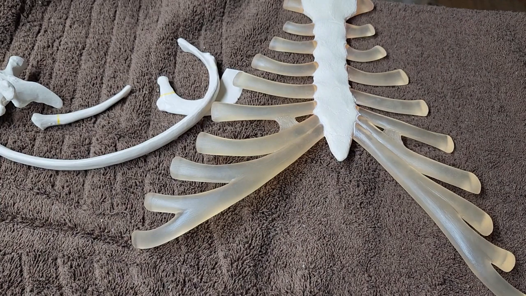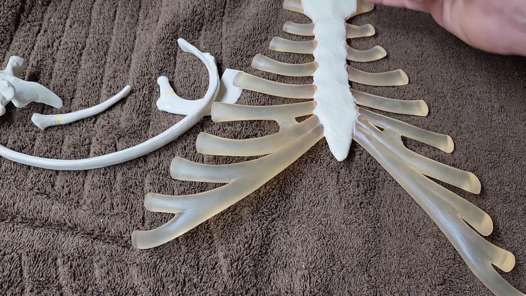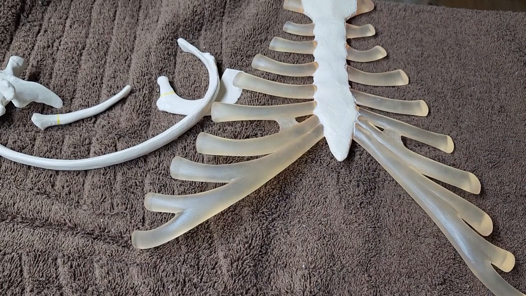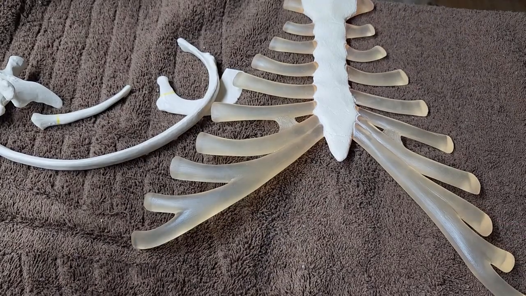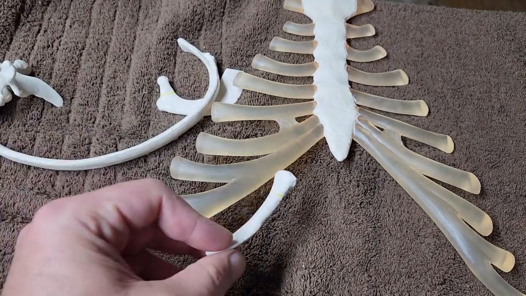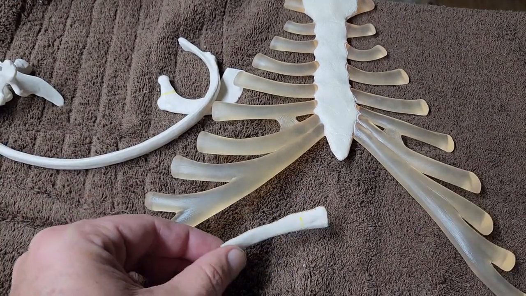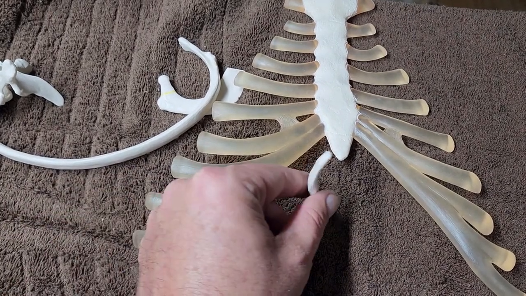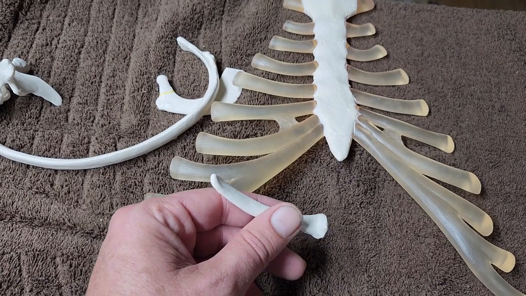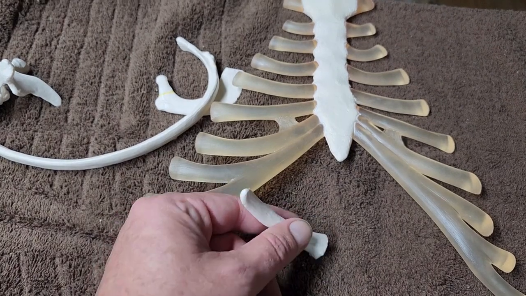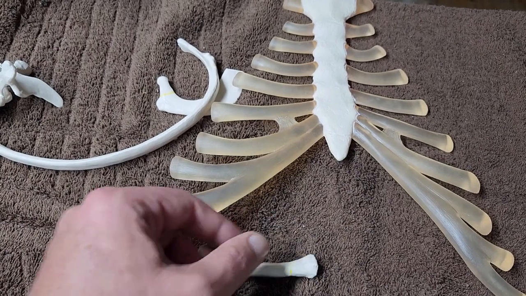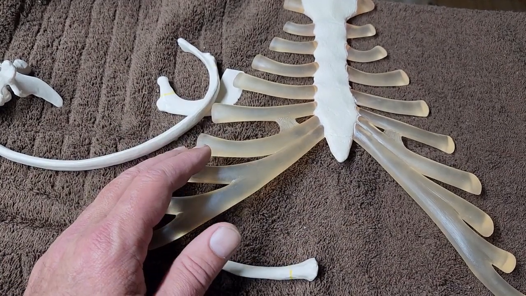So I have 12 pairs of ribs in total. The first 7 pairs are true ribs. Then the last 5 pairs are false ribs. And I know what you're thinking: wait, there's only 3 here. The last 2 pairs of ribs on each side are my floating ribs. They don't have any costal cartilage at all. They don't make it around. They jut out just a little bit from the vertebra to give us a little extra protection along the back of our spine, to help protect some of our more important organs.